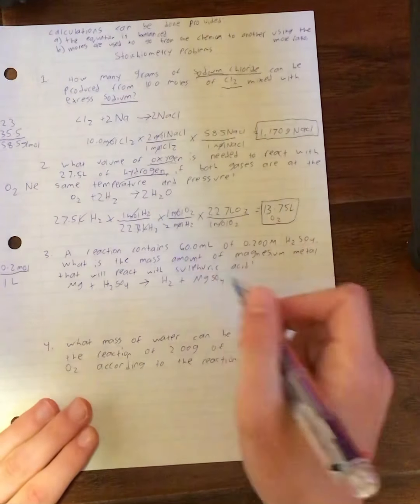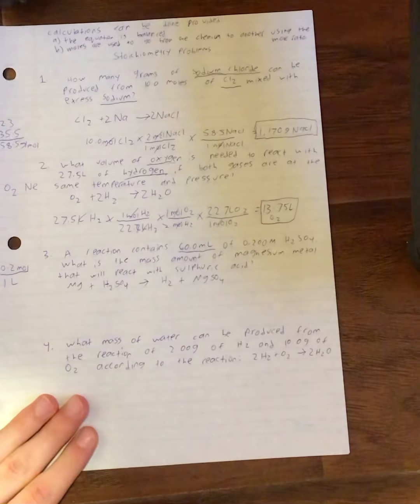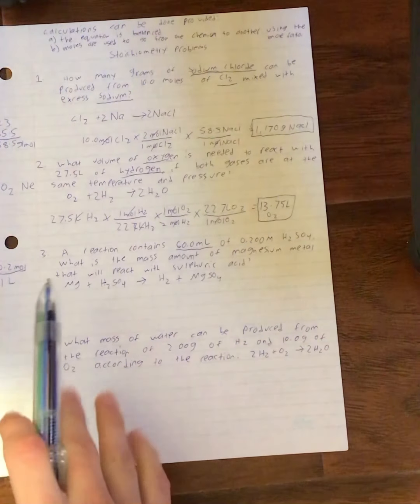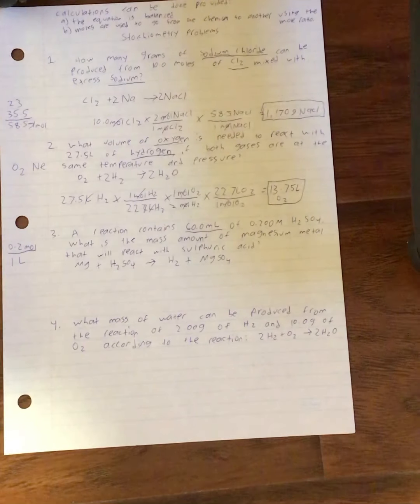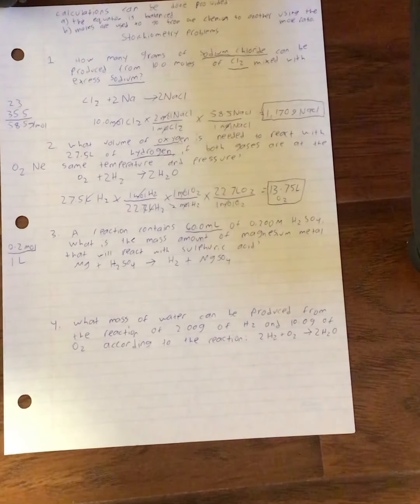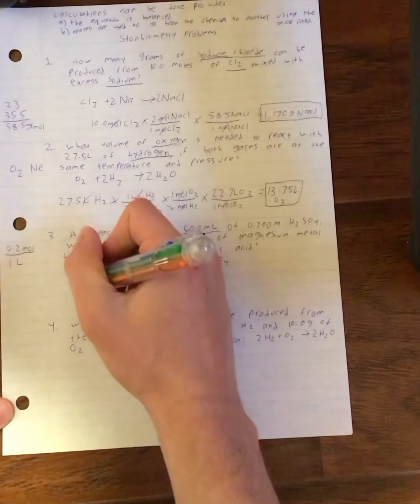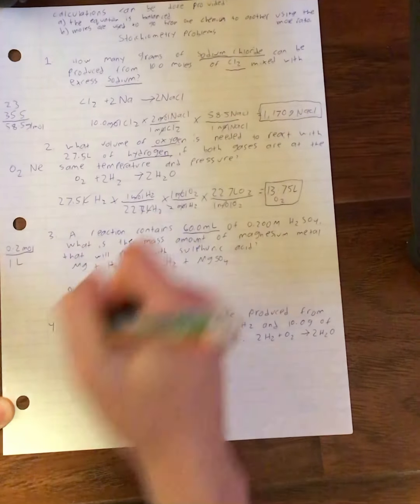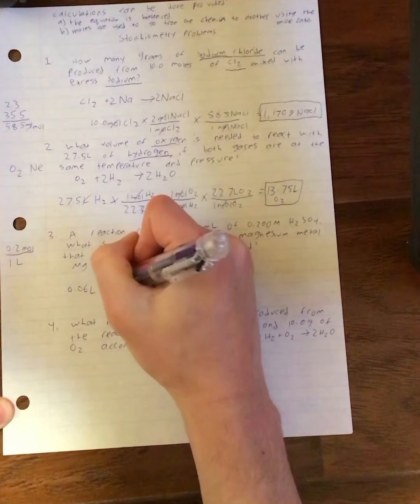So we start with 60 milliliters of sulfuric acid. Now, since we want to be using liters in this case because molarity refers to moles per liter, we want to convert that milliliters to liters. We know 1,000 milliliters is in a liter, so we can divide 60 by 1,000 to get 0.06 liters. So that will give us 0.06 liters of H2SO4.